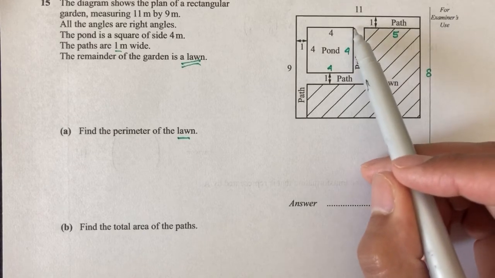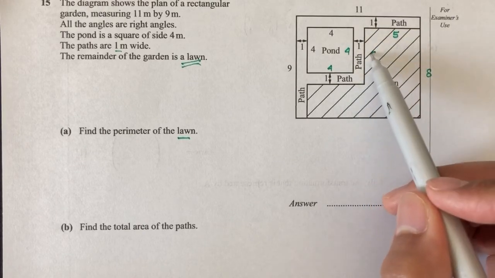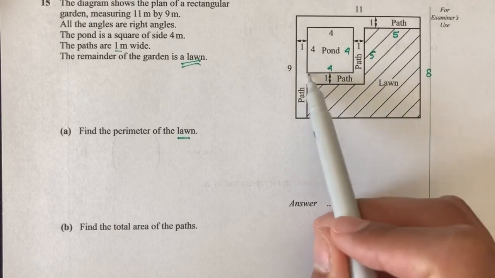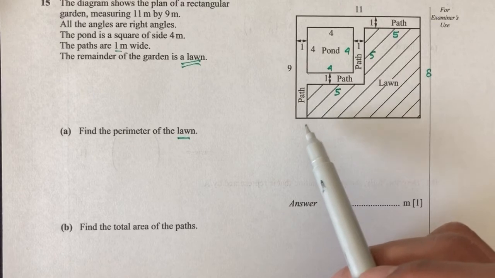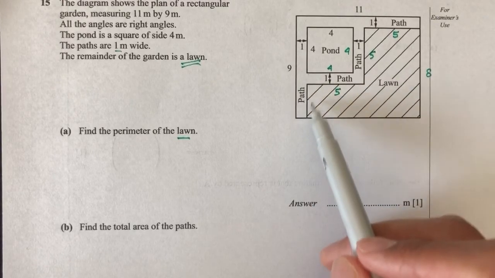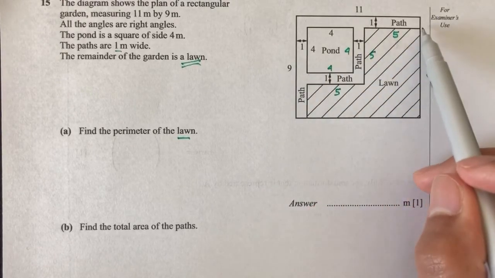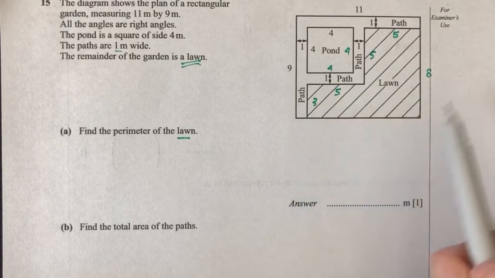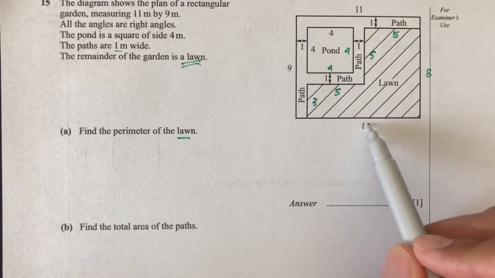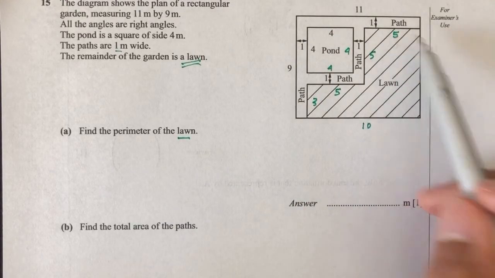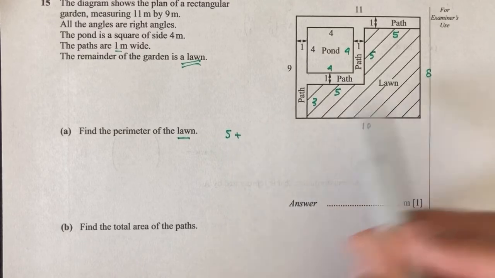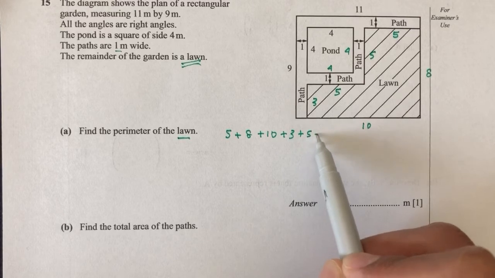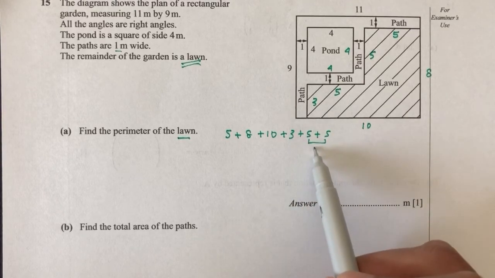This is 4 plus 1. This will be 5 as well. 5 will be this length. And now what is this length? This is 4 plus 1, 5. And what is this length? That will be 8 minus 5, which is 3. And what is this length? 11 minus 1 will be 10. So perimeter will be, let's do it, 5 plus 8 plus 10 plus 3 plus 5 plus 5.